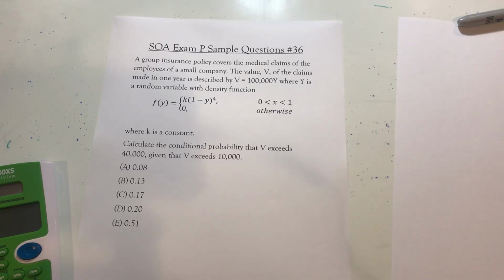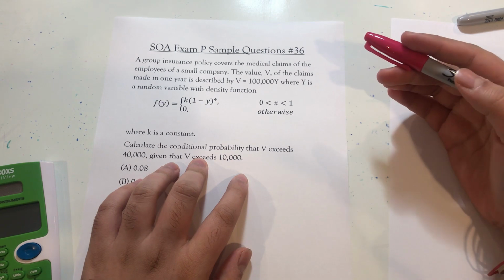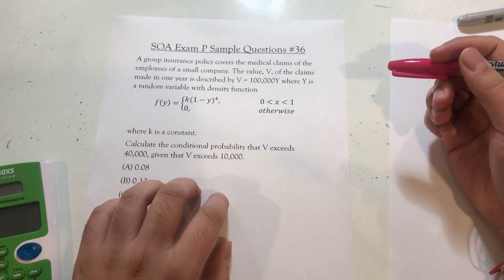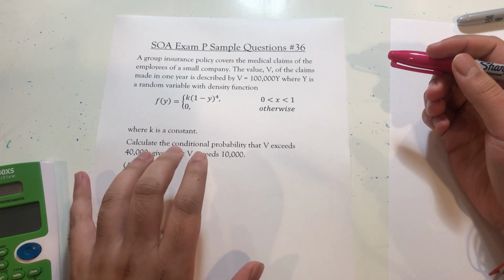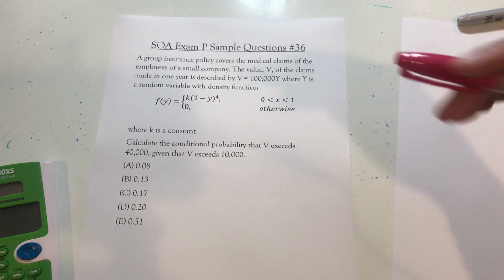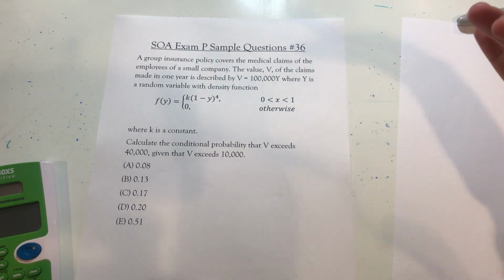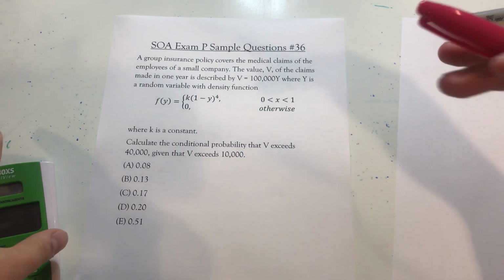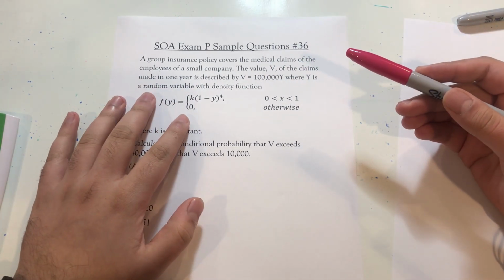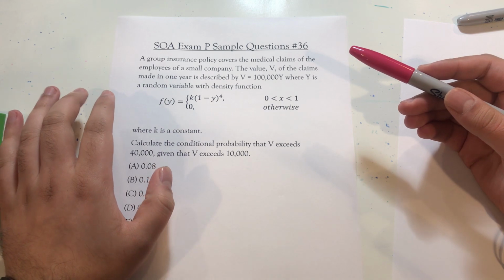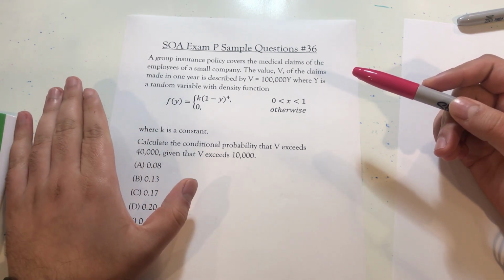All right, so in this video, we're going to go through sample question 36 from the Society of Actuaries Exam P list of sample questions. So the question reads, a group insurance policy covers the medical claims of employees of a small company. The value V of the claim made in 1 year is described by V equals 100,000 times Y, where Y is a random variable with the following density function, and K is a constant.